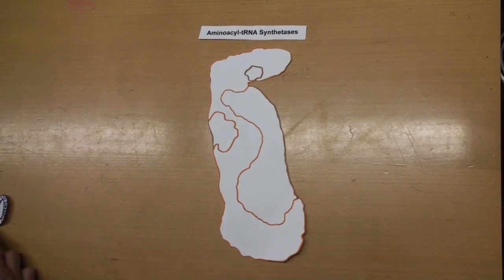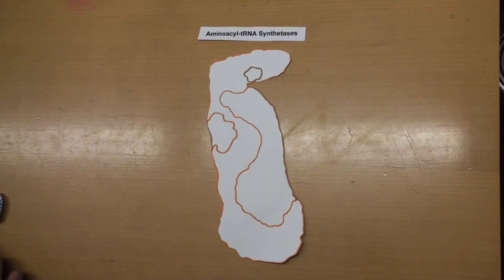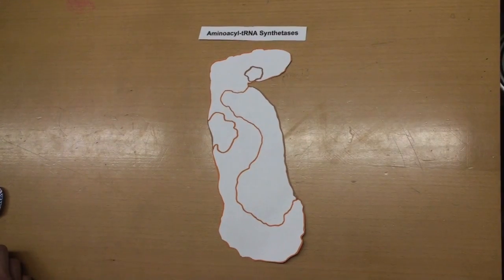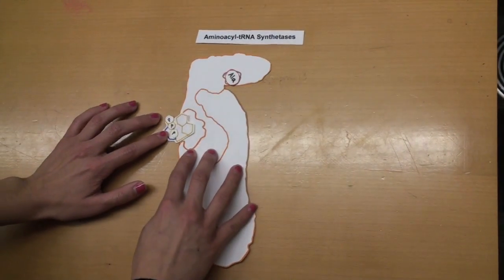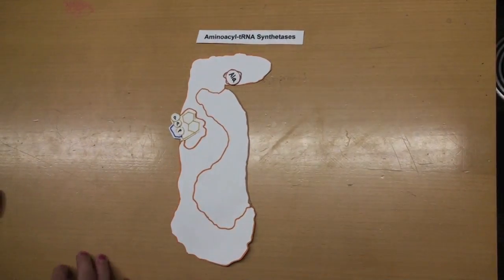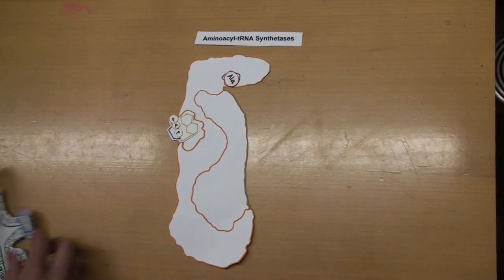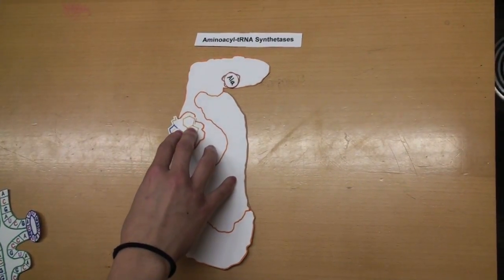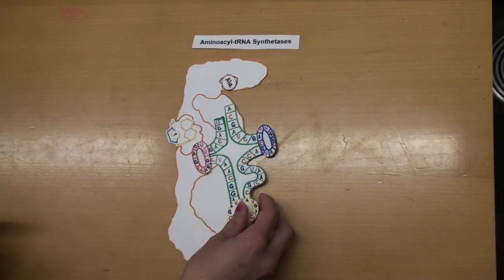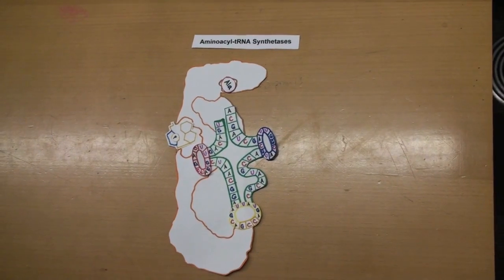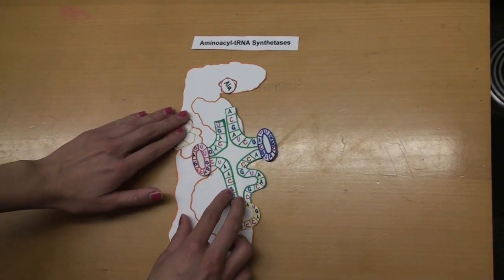Aminoacyl tRNA synthetases is the family of enzymes that charges the tRNA with its correct amino acid. First, an amino acid and ATP attach to the synthetase. Then, two phosphates are removed to form AMP. The tRNA then joins the synthetase. Then the AMP and charged tRNA are released.